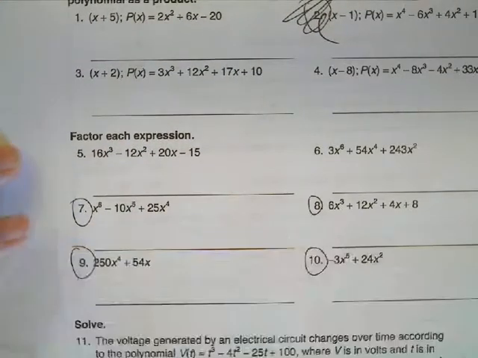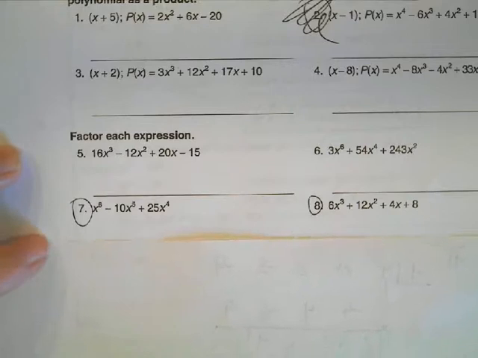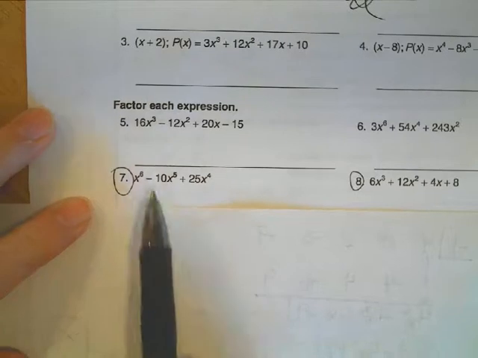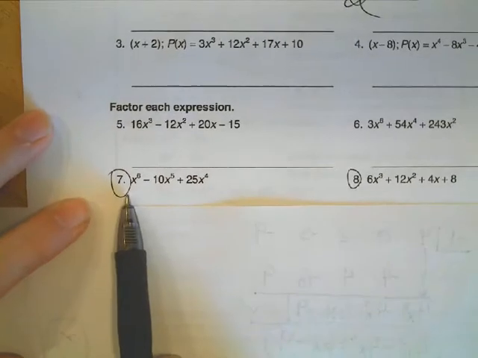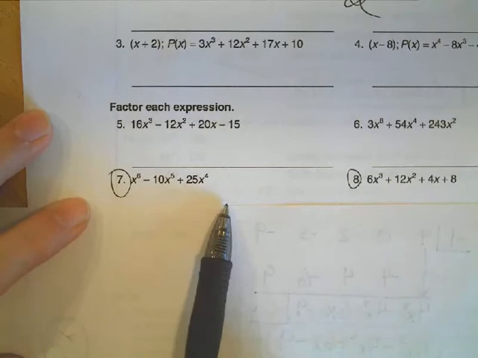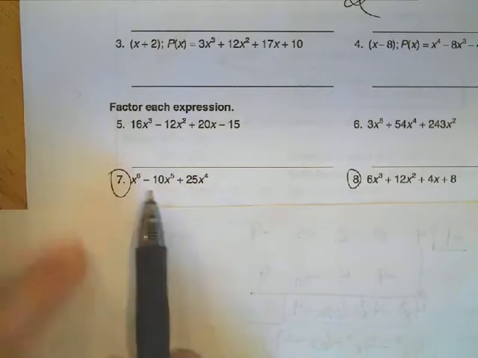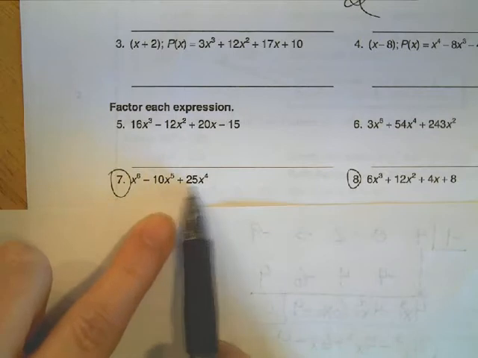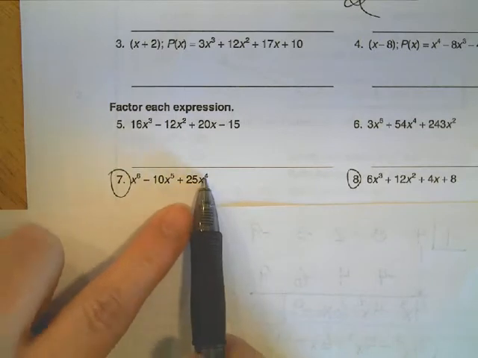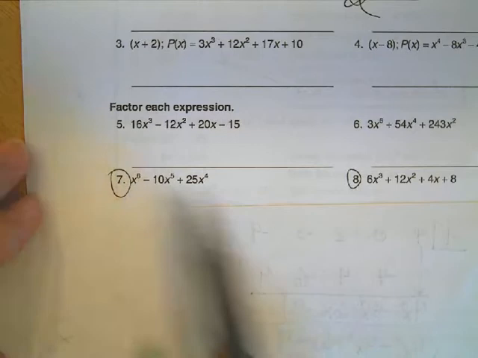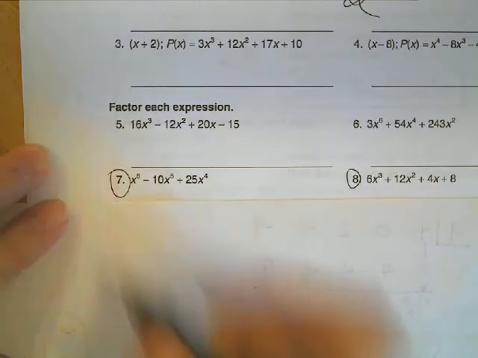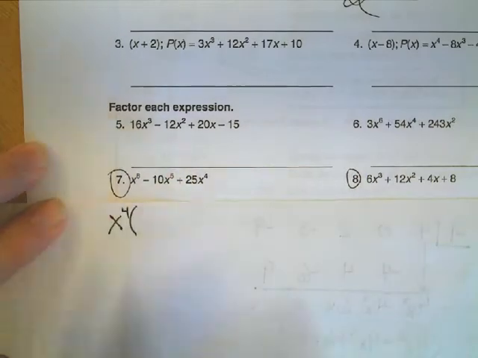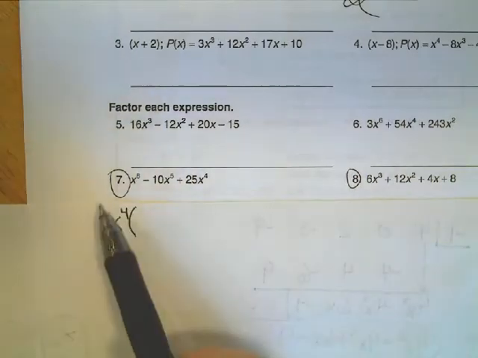Anytime that it asks you to factor the expression, the first thing that you should look for is if there is anything in common with every term in the polynomial. For instance, here on number 7, looking for something that every one of these terms has in common. Well, this term has 6 x's, this one has 5, this one has 4. So you can pull 4 out of every one of these terms, and we will start with that. We're going to pull x to the 4th out of each term.